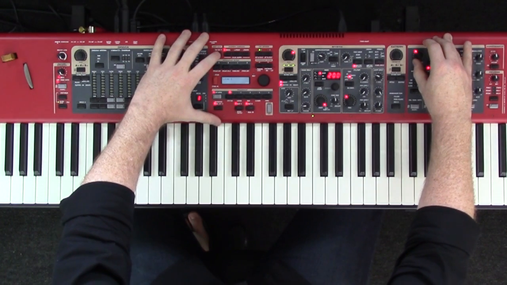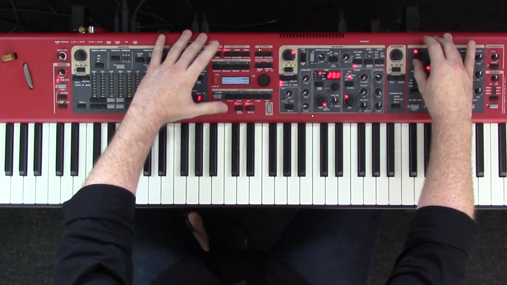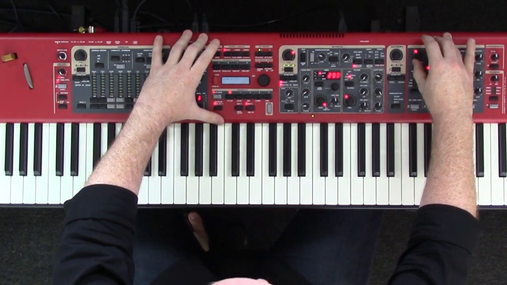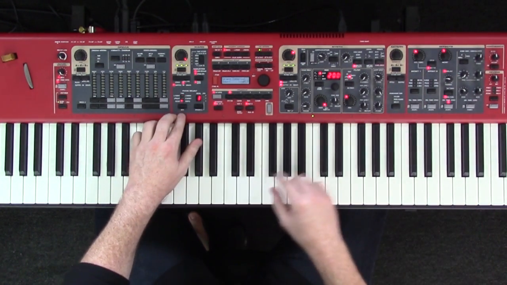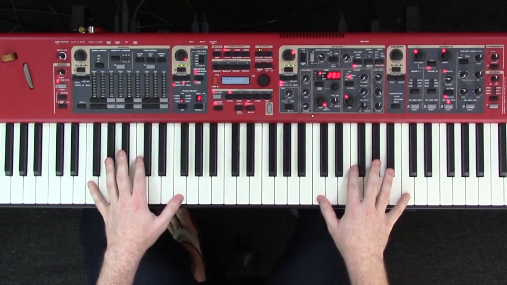So we're going to set a new tempo. So that's about the tempo for Found in You, and I'm going to change this over to our acoustic piano. And so it would sound something like this.